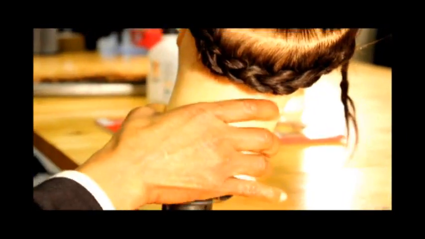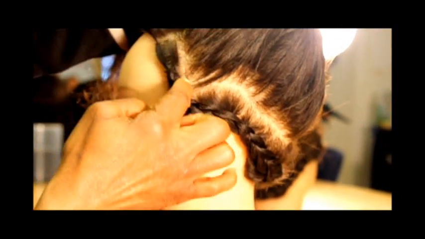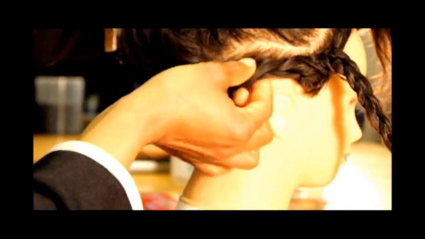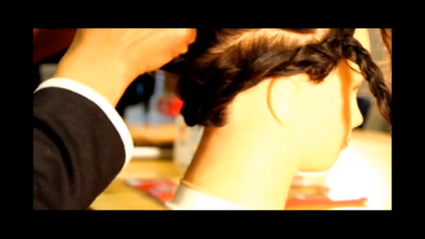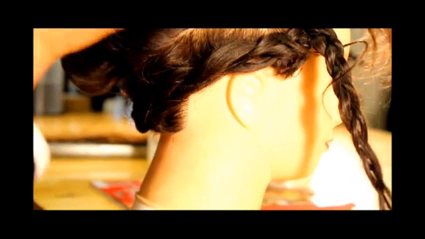Okay, so this is what I've done. So I've taken the hairline away. So you create a section and then you carry on and take away, just round the whole head, all the hairs on the sides. Now your client's hair will help you decide how much hair you want to create out, because you don't want it to be too thin or too thick where you don't have enough hair to work with.